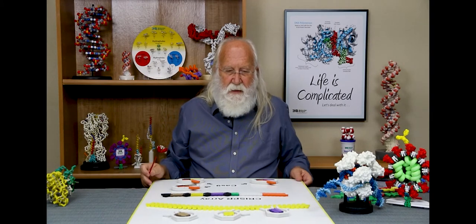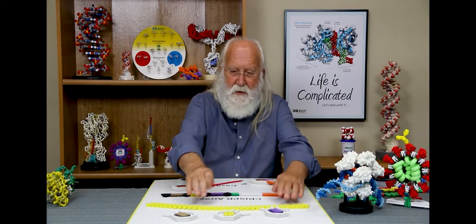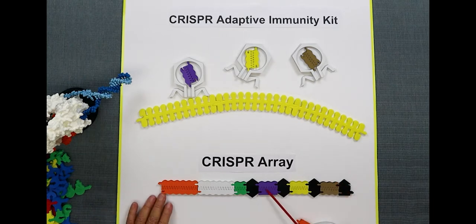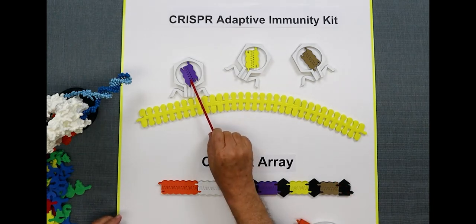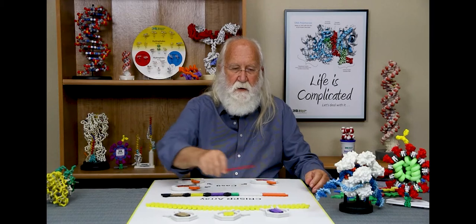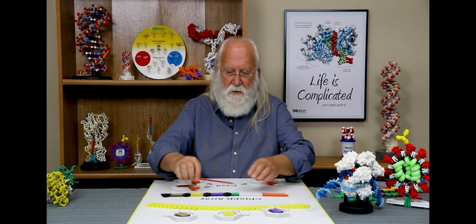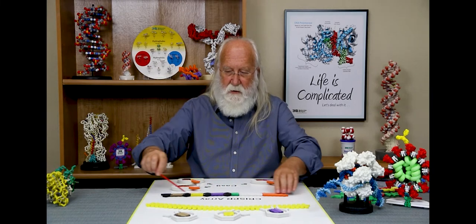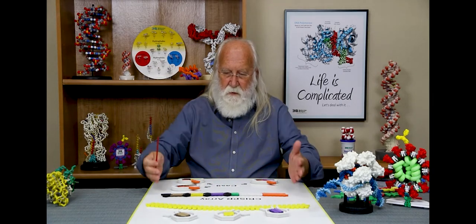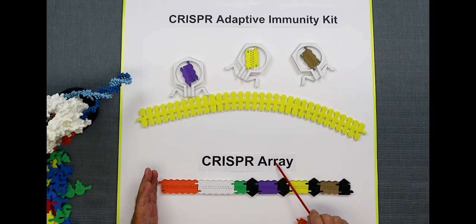Now, we can see here that, in fact, this bacterial cell has had a previous run-in with this particular purple virus. And we know that because in a small section of this bacterial genome, there's something called the CRISPR array.